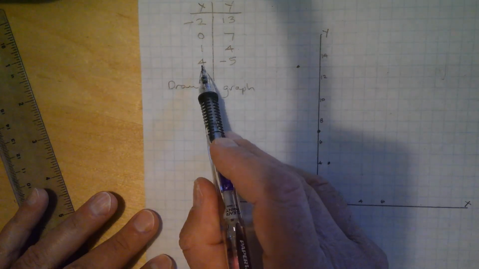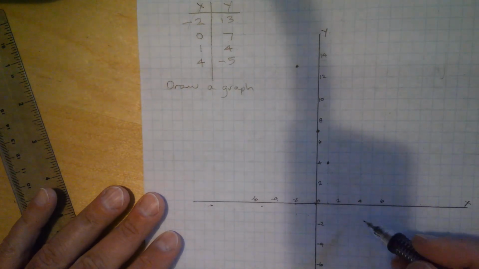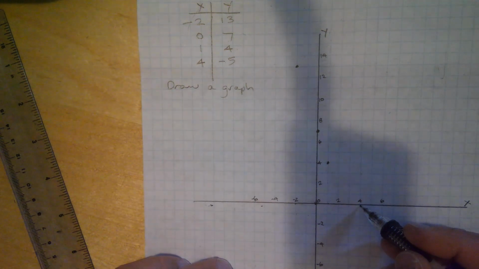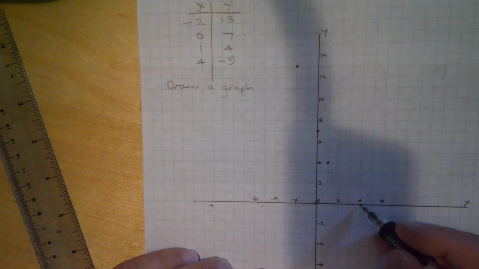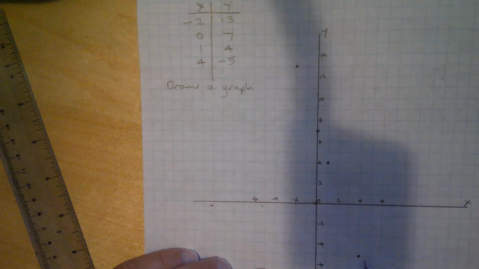And then my last point is 4, -5. So I would move 4 to the right. And then for a -y, we haven't seen one of those yet today. For a -y, I would move down 1, 2, 3, 4, 5, right there. Notice it's across from -5 on the y-axis.